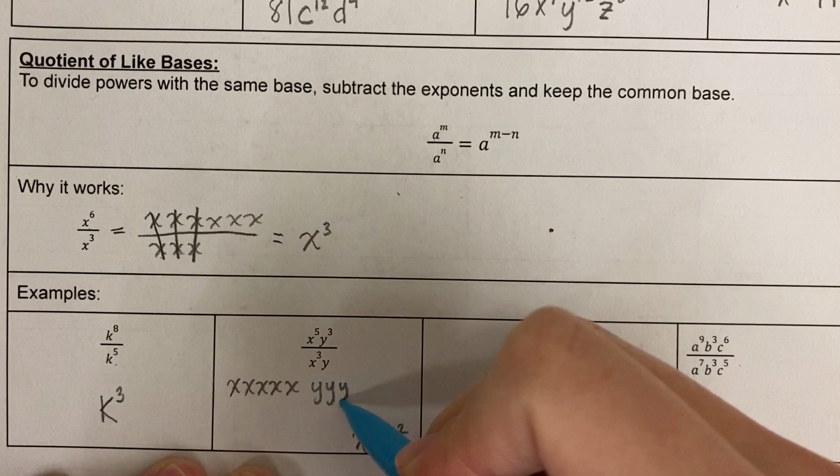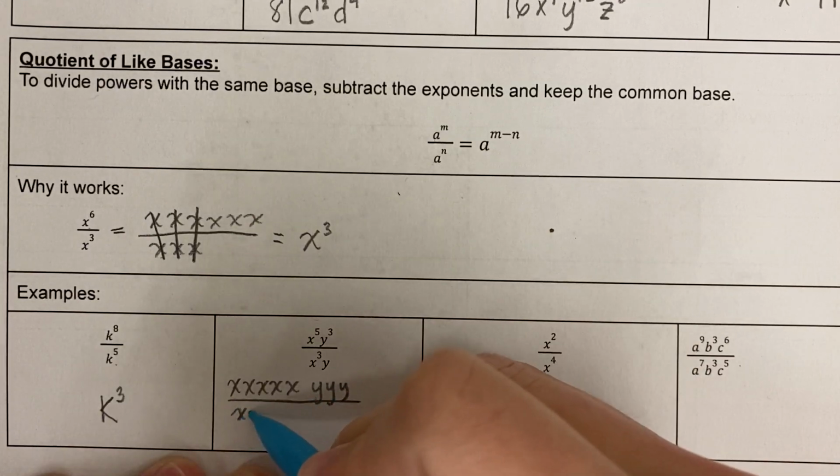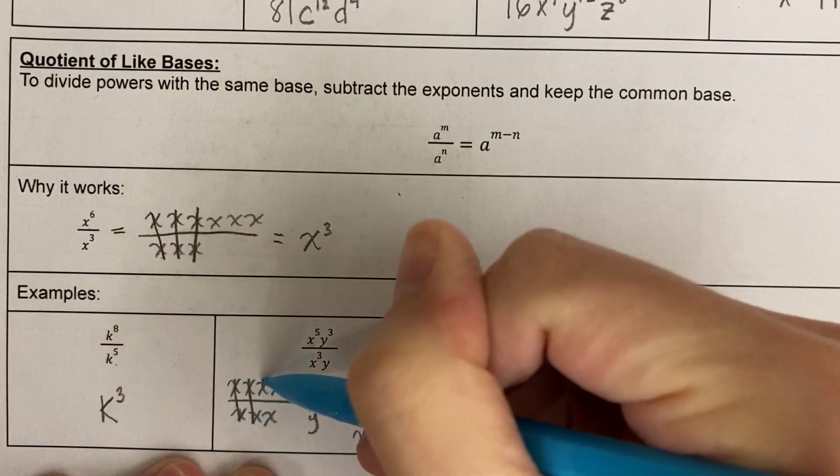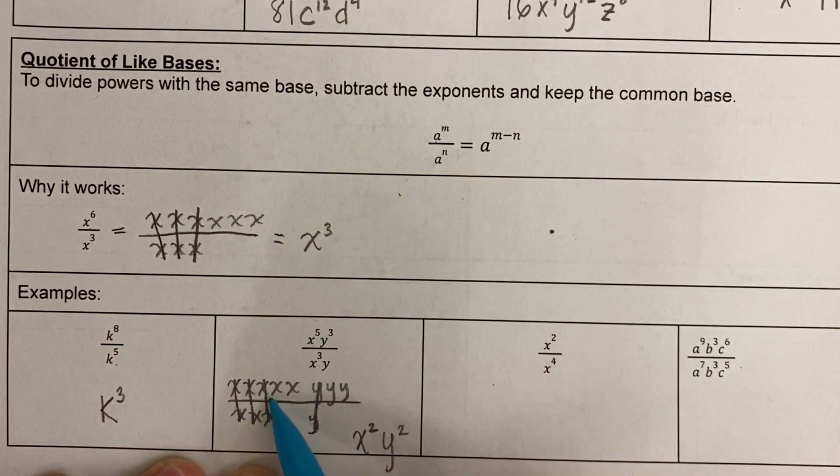And here, if you ever get confused and have a brain fart, you can always just write it out. And you can see I have 2 x's and 2 y's left.